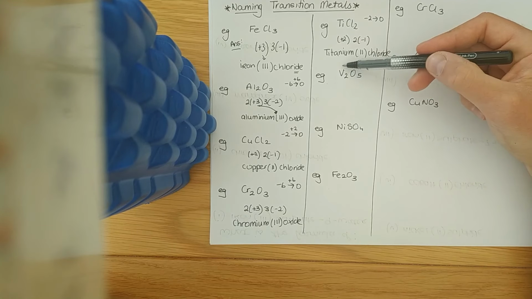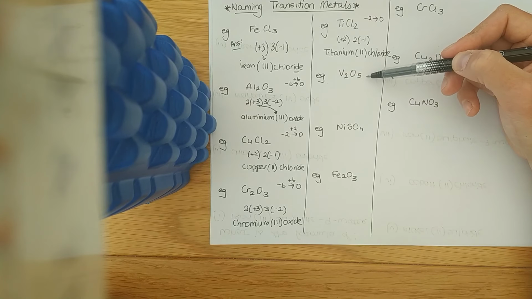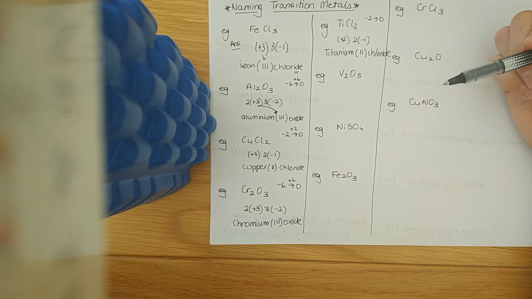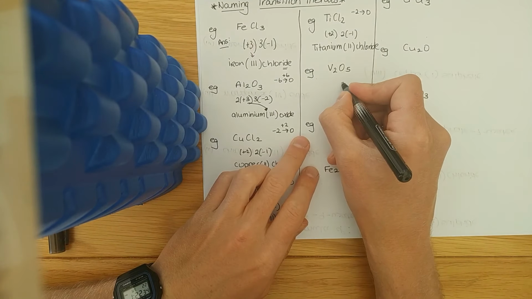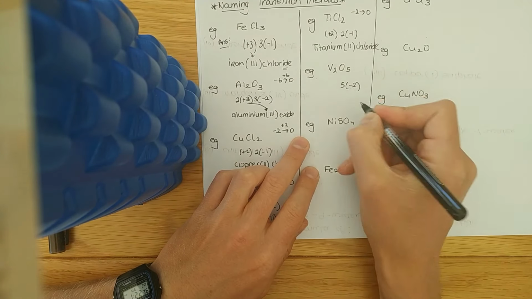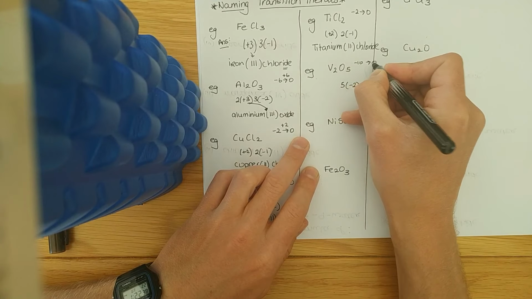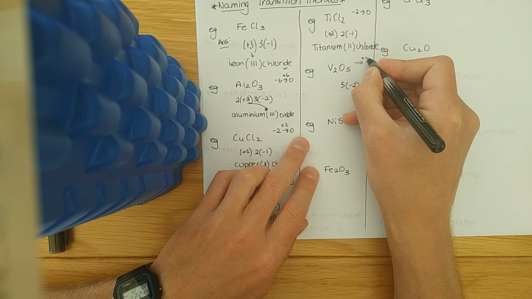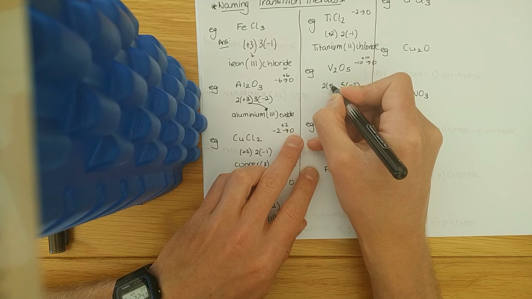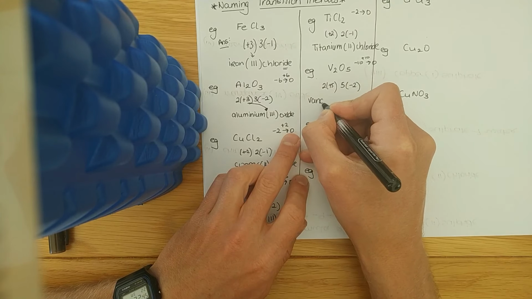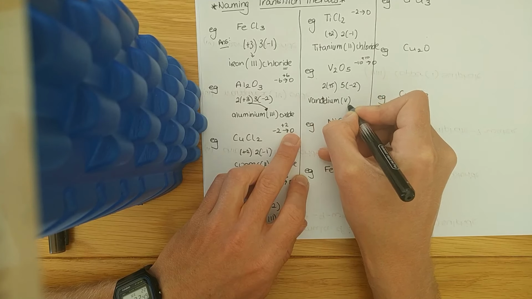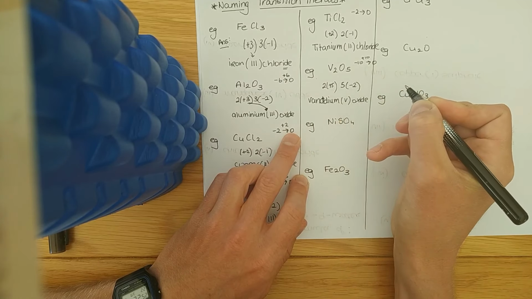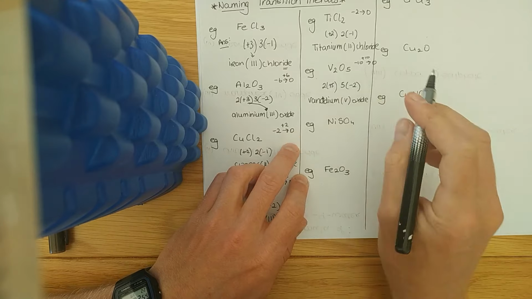This one you wouldn't really hear too often until we look at the contact process. When we're making sulfuric acid, we'll be seeing this catalyst. V stands for vanadium. So looking at that, fill in your oxygen, 5 times -2. We're at -10. Want to get it to 0 because there's no charge on it. You're going to add on 10, 2 times +5. So you call that vanadium V oxide, vanadium pentoxide.